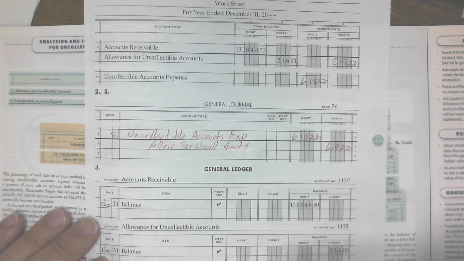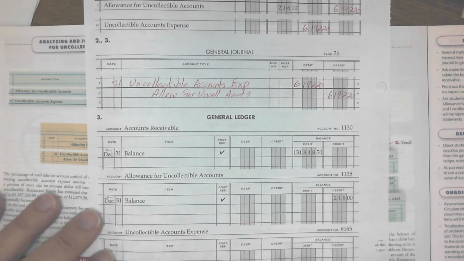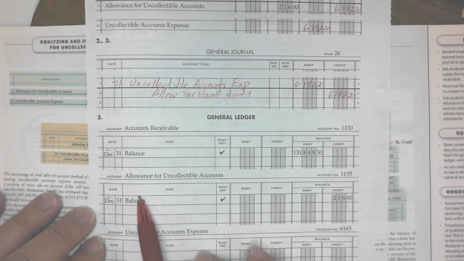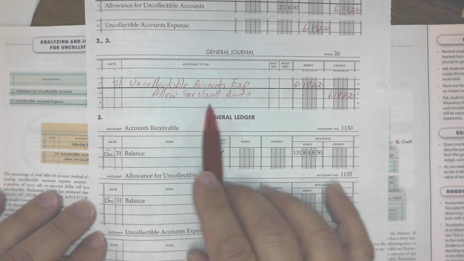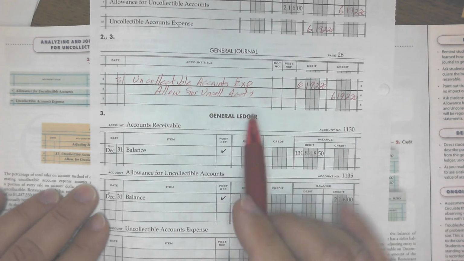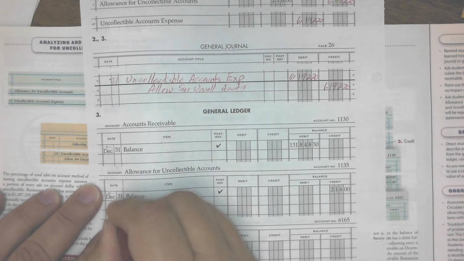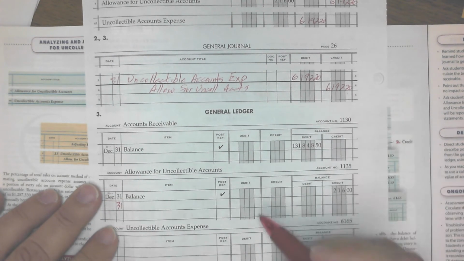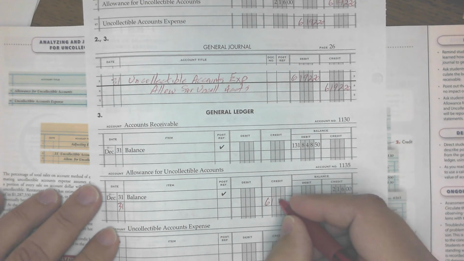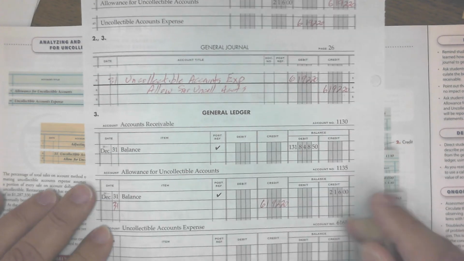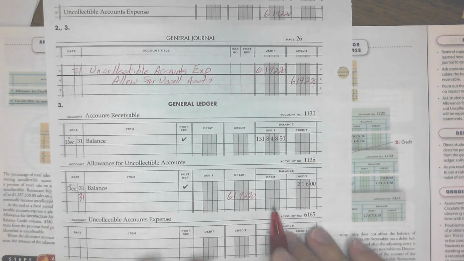Now we're just going to enter those down here in the general ledger. So allowance for uncollectible accounts, a credit.